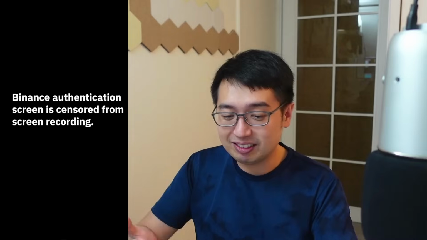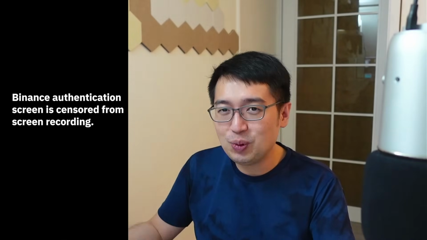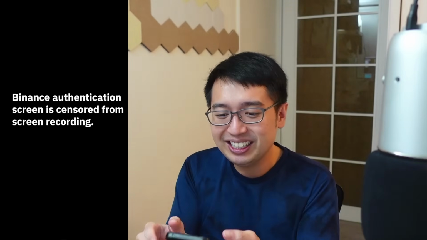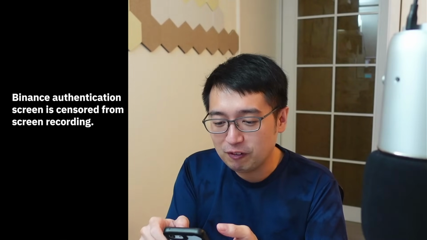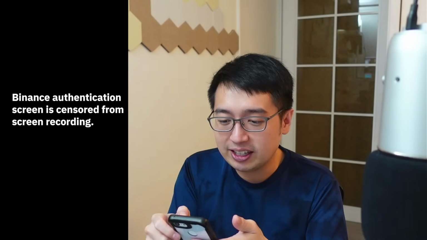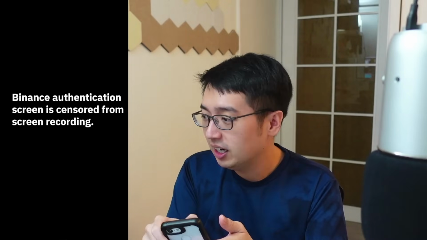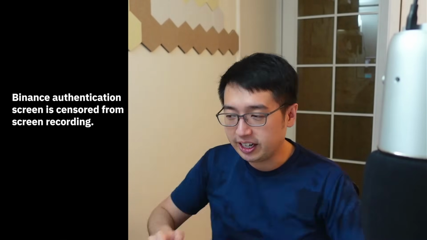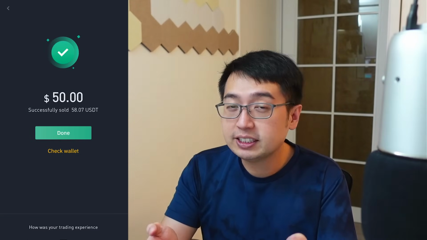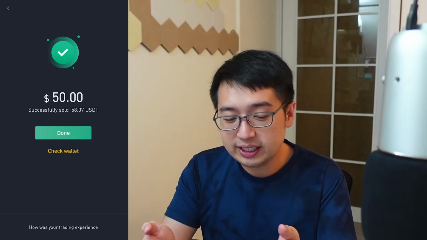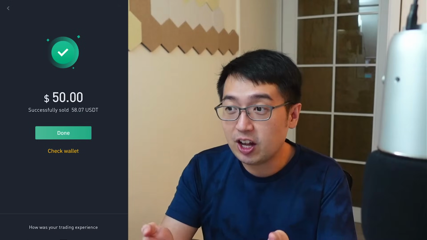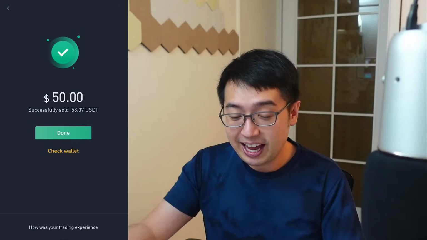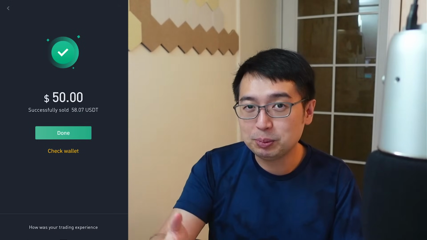We have to go through the proper verification methods. And that's great because if someone gets a hold of my phone, I don't want them sending money to someone else. So I am ready to move forward, and we can either go with SMS authentication or Google Authenticator. I am going to go with Google Authenticator. Done. I have successfully sold 58 USDT for $50 US in my physical bank. And that is how you sell with Binance P2P.